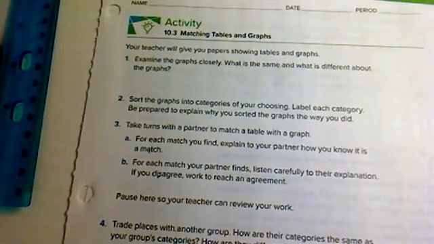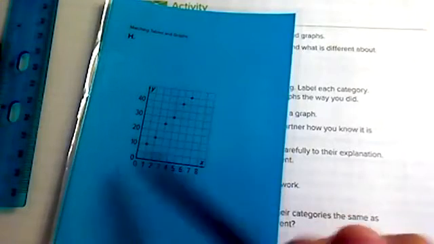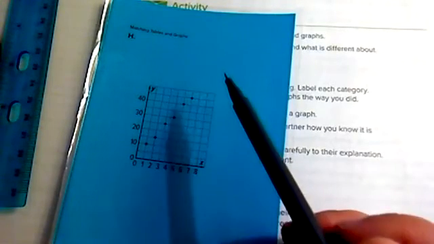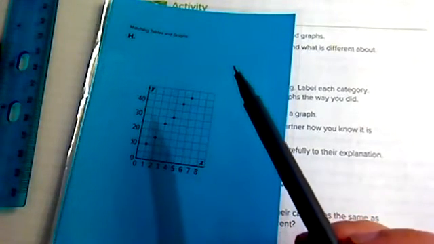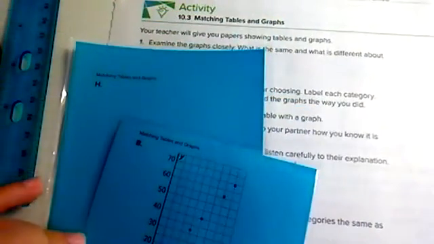All right, so let's look at number 1. So we're going to look at letter H. And we notice here that these can kind of be connected in a straight line, as well as these dots can be connected in a straight line.